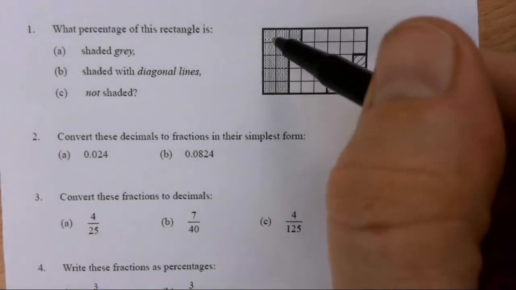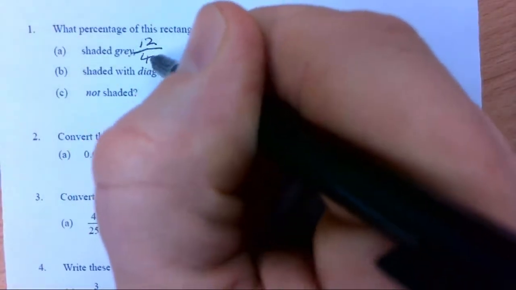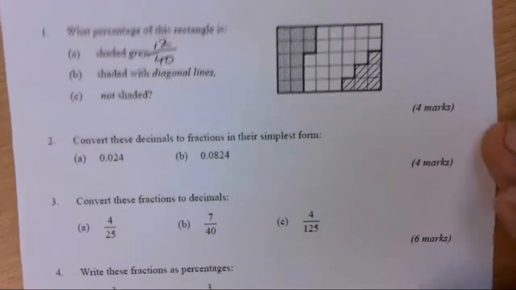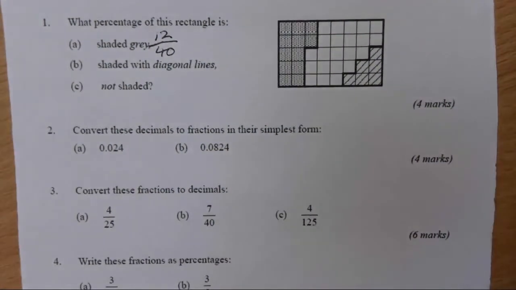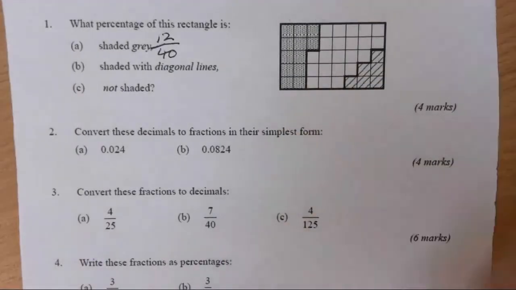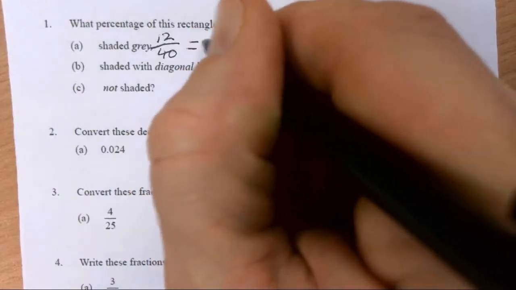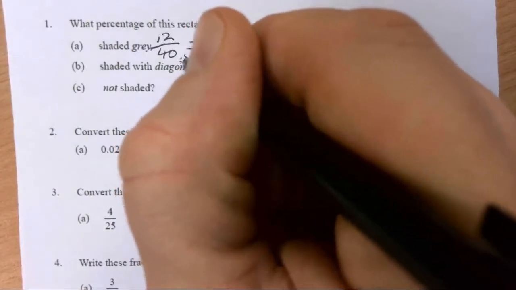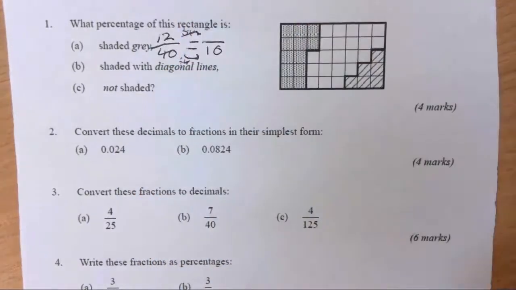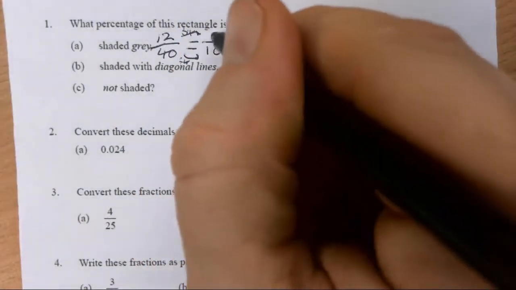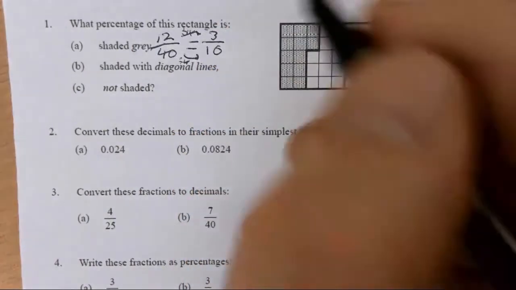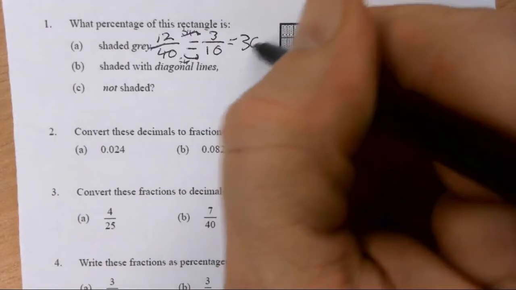So the ones which are shaded in here are 5, 12. So I've got 12 out of 40. Now, if I'm going to make that into a percentage, I need to try to get it out of 10, out of 100, or out of 1,000. I think probably the easiest way to get it out of 10, 100, or 1,000 in this case is just to divide both top and bottom by 4. So if I divide top and bottom both by 4, that's going to give me 3 out of 10, which we know is 30 out of 100, which is 30%.